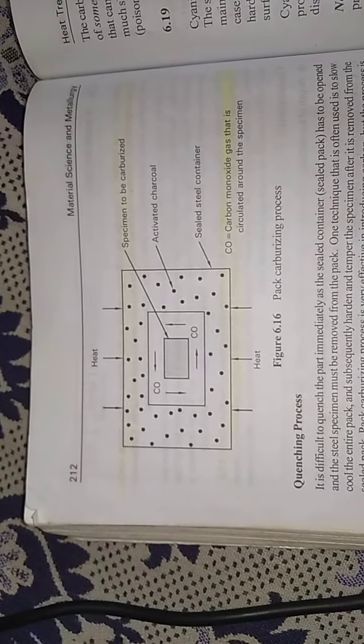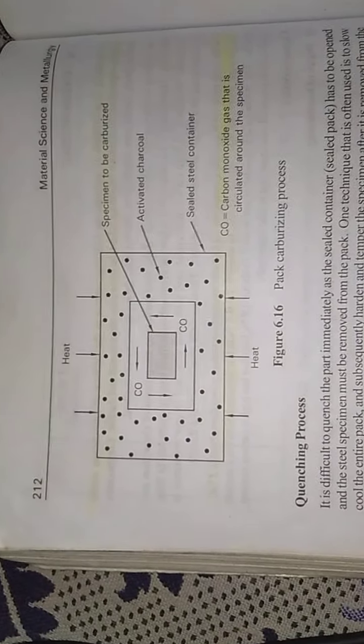Okay, so this is one of the reasons why pack carburizing is very time consuming, because first of all, for the process to happen, you need to wait literally for 8 to 10 hours for the carburizing to take place, and then to cool by itself again for several hours. So that is one disadvantage in pack carburizing. Okay, the next thing is gas carburizing.